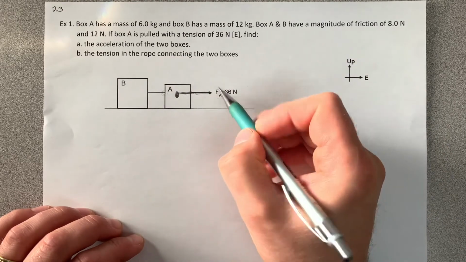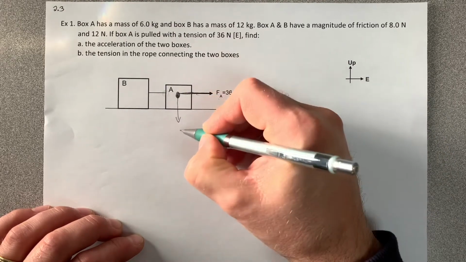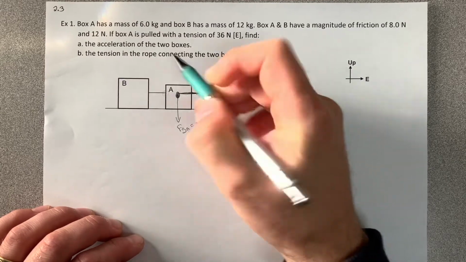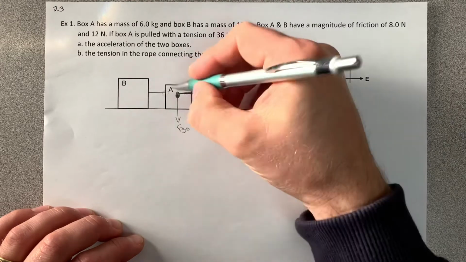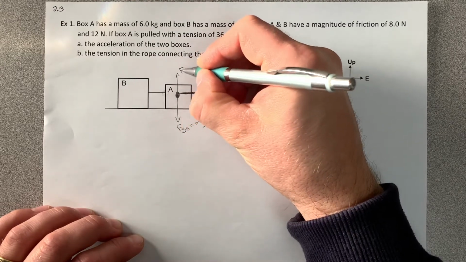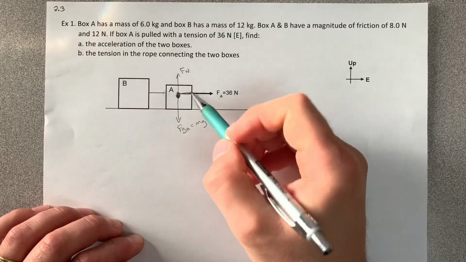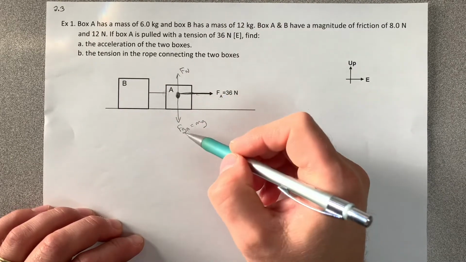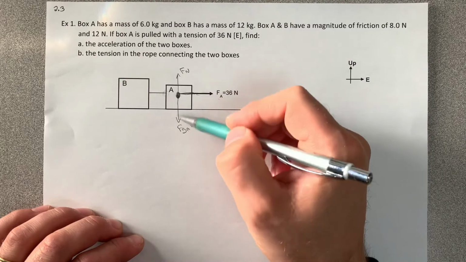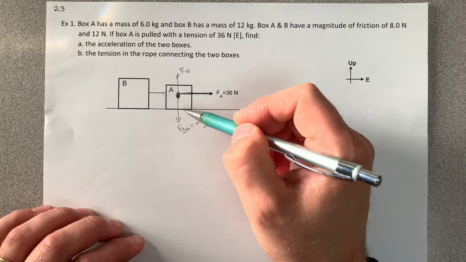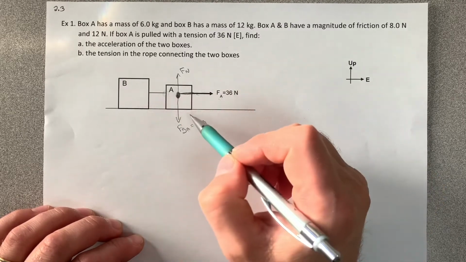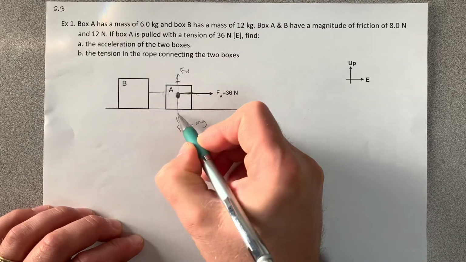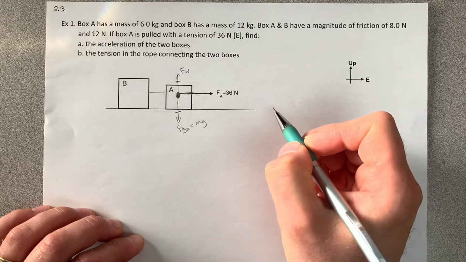So we've got this applied force, and we've got gravity, the force of gravity on A. We could figure this out, right? It's just mass times 9.8, so 6 times 9.8. We've got a normal force. This is a nice level surface, so this block experiences the normal force straight opposite to gravity. There are no other vertical forces, and there's no acceleration vertically, at least I would assume in this scenario. So this force and this force are going to be equal and canceling.